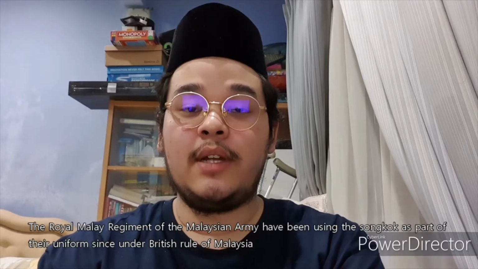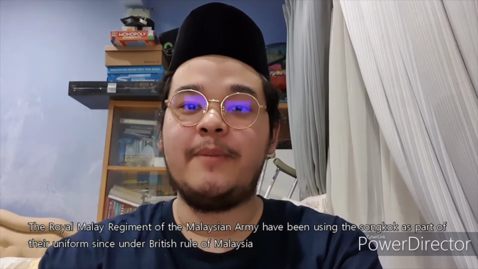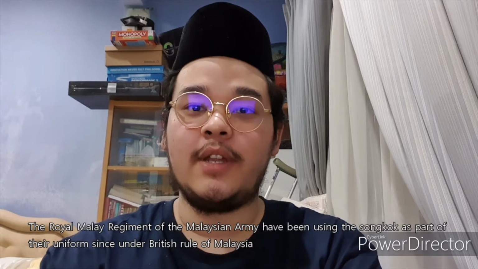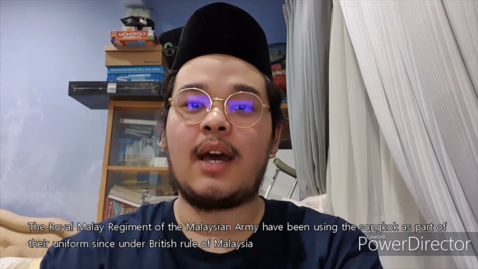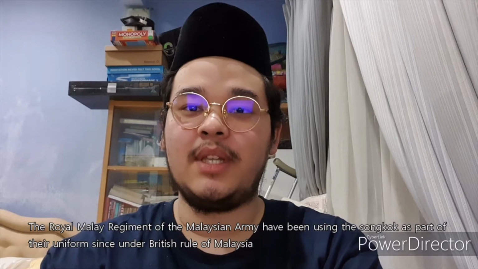The Royal Malay Regiment of the Malaysian Army has been using the songkok as part of their uniform since under the rule of the British in Malaysia.